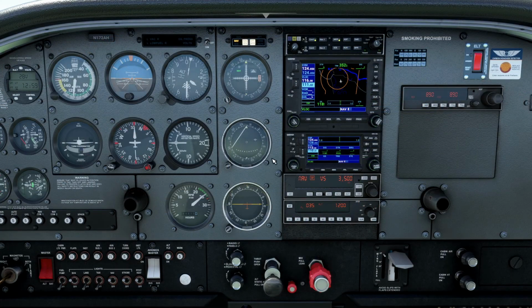One more thing to say about the navigation mode is that if it can no longer navigate off that signal for any particular reason, it will default to the wing level mode. It'll revert to that mode. So for instance, I've got a VOR tuned in here. If I were to detune that VOR, you see it can no longer navigate, so it reverts to the wing level mode. And I have to select another mode to get it back into a different mode.